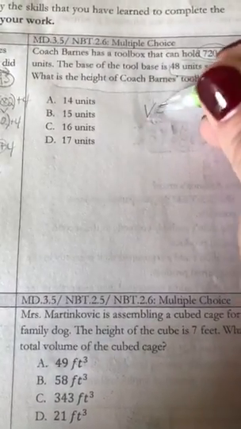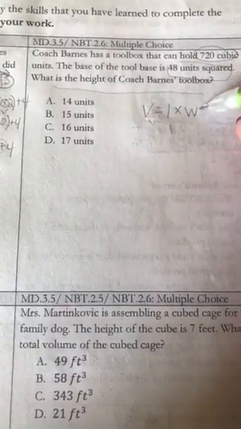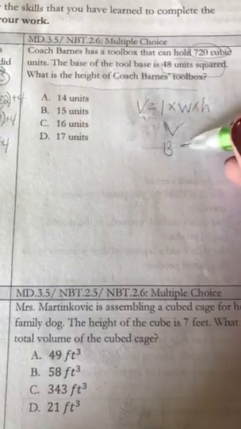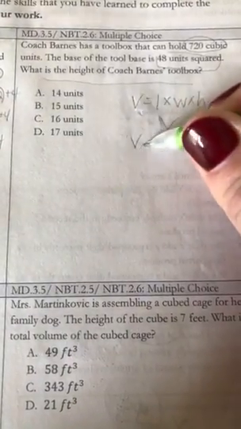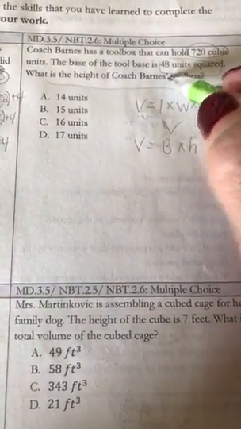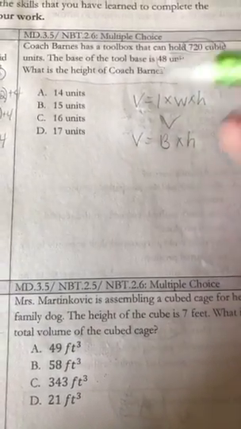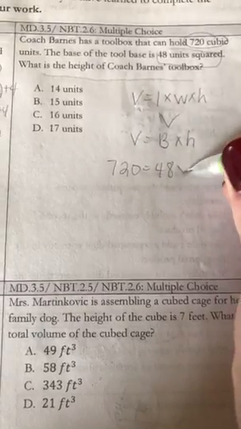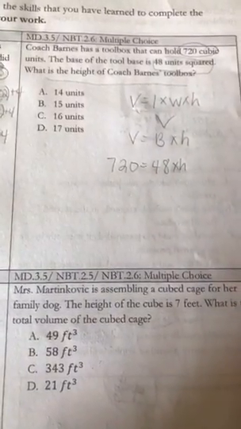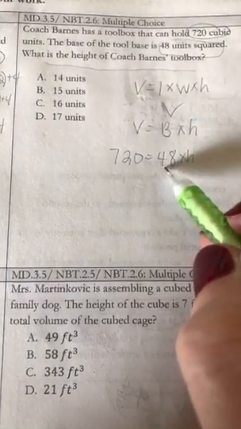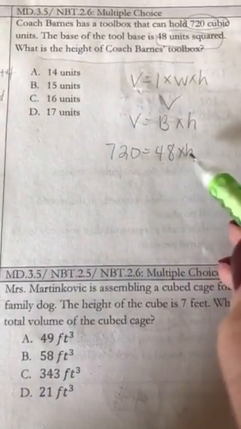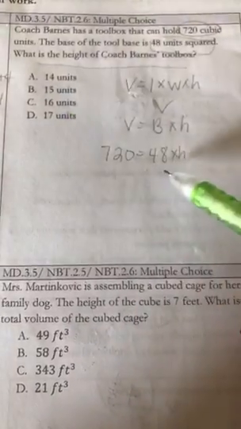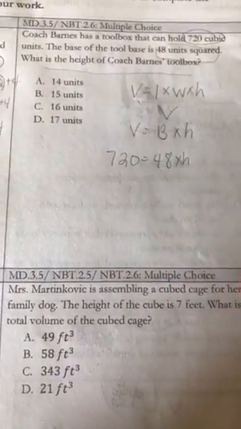And I know that volume is equivalent to length times width times height. Or I know that length times width is also my base, so base times height. In this instance, they give me a base, and they said it's 48. So I'm going to plug in 720 is equal to 48 times my height. So I need to figure out what can I multiply by 48 to get 720. So you have two options. You could just try to multiply 14 times 48, 15 times.